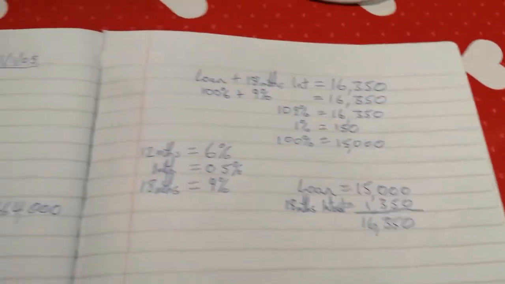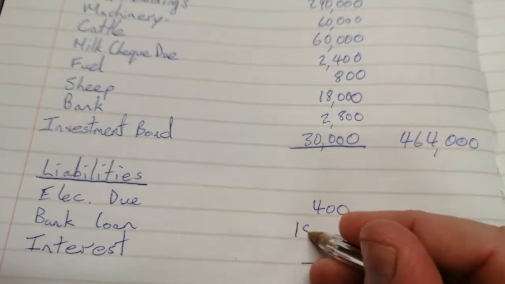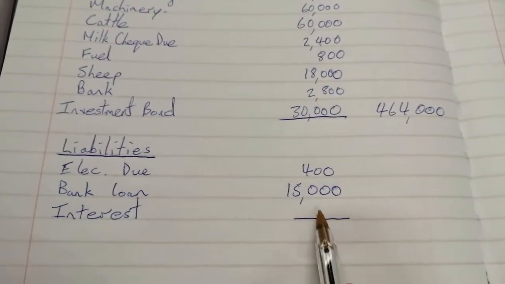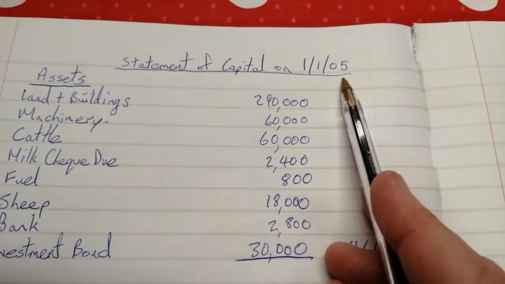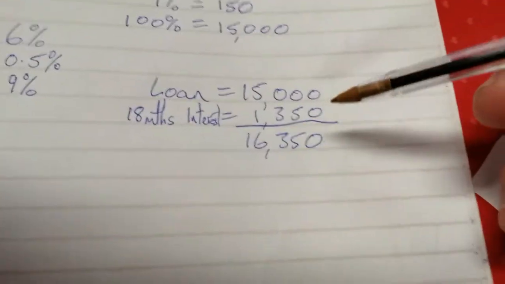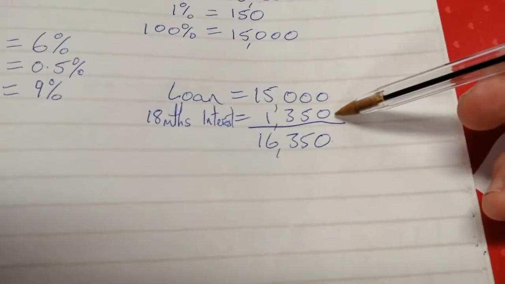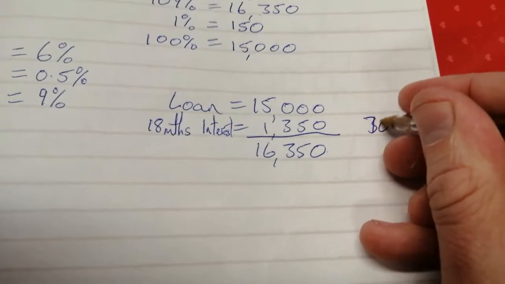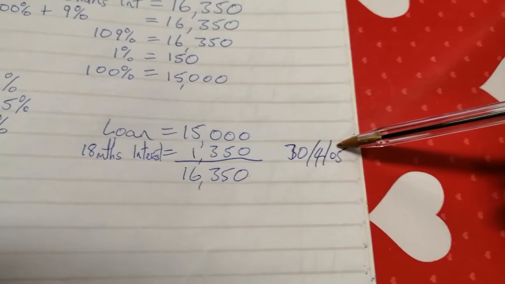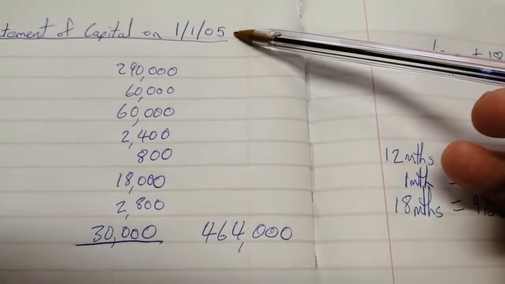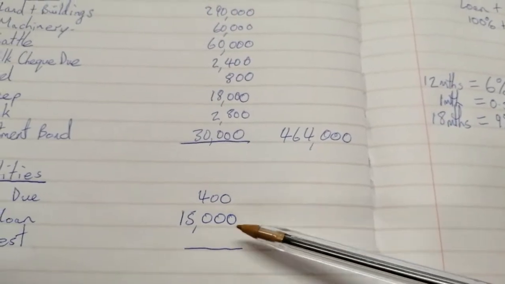Okay, so here's where there's another twist. Over here, we know the loan is 15,000. And we must put in a figure for interest. But this is just the liabilities, or the money you owed on the 1st of January 05. It says over here that you paid back 18 months interest, 1,350, on the 30th of the 4th 05. Let's just double check that, the 30th of the 4th 05. So you paid back 18 months interest on that date. That means on that date you owed 18 months interest. But that doesn't mean that you owed 18 months interest on this date. So we should not be putting in the full 18 months interest down here.